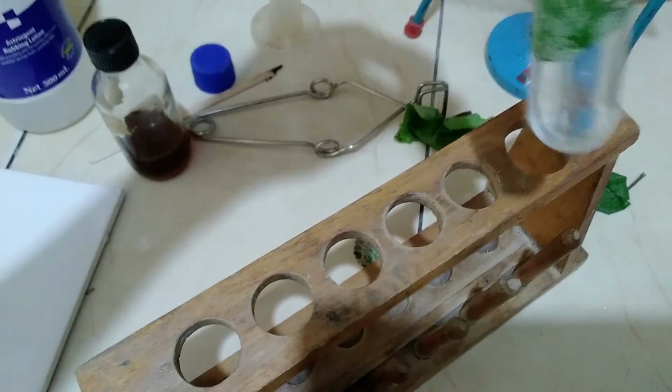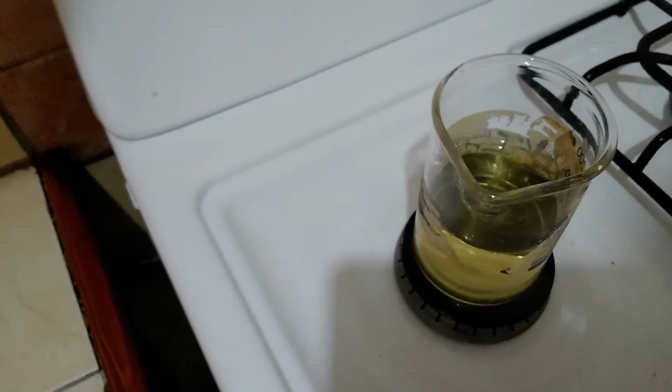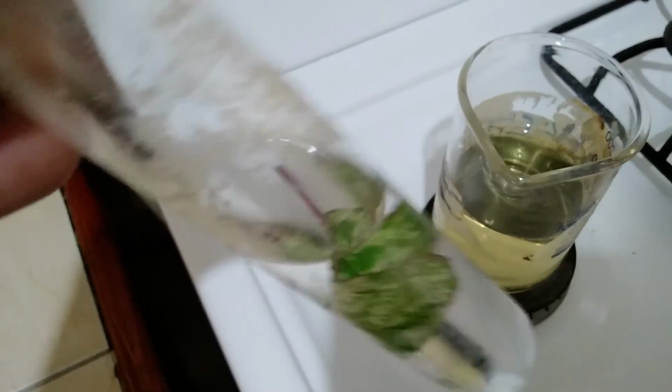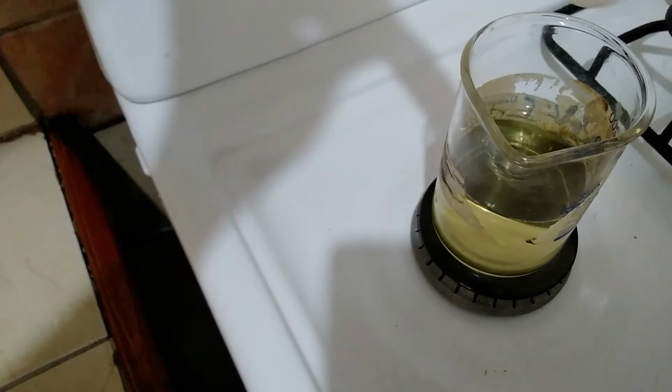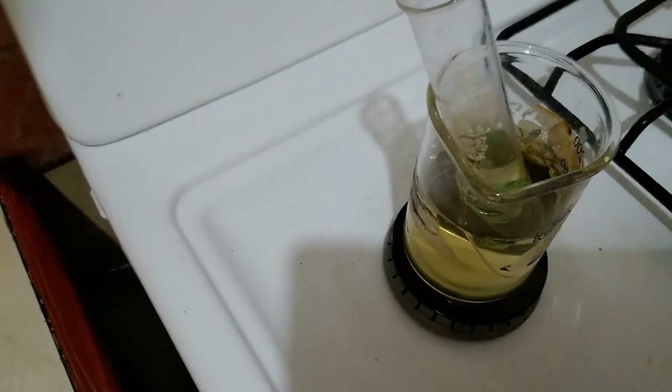alcohol, and then you want to put this now in what we call a water bath. So the beaker with the hot water there is called a water bath. And now we're going to be putting the boiling tube with the leaf. The leaf is in alcohol in the boiling tube, and we're going to place this now into the water bath. So it's in the water bath there, and we're going to allow it to stay there for a little while, after which we are going to remove same and make another observation.